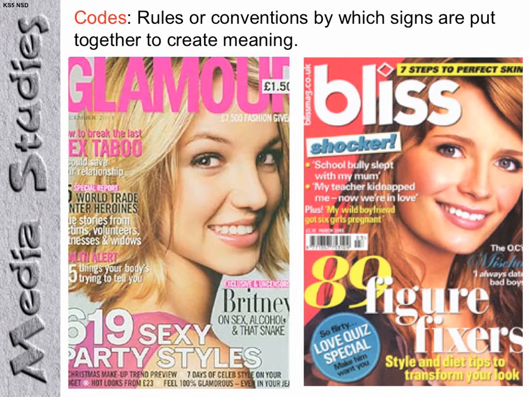So the following key terms and keywords are explained to just help you do a semiotic analysis of magazine covers. First term that we're going to look at is this word codes. And all codes are the rules and conventions by which signs are put together to create meaning. This is nowhere near as complicated as it might sound. Basically, it means that anything on a magazine cover can be analysed and can be deconstructed, and it has meaning.